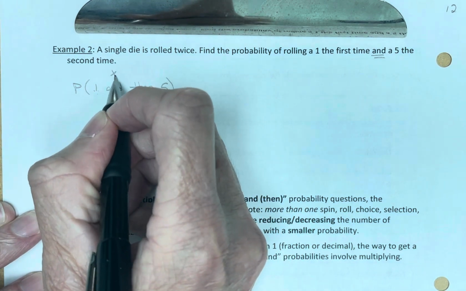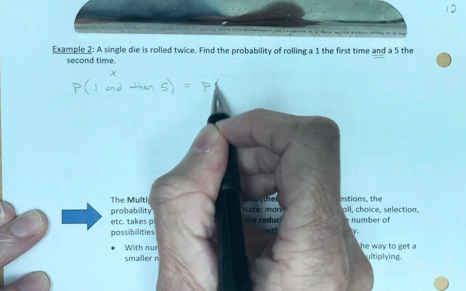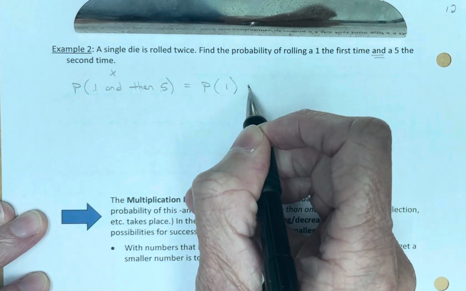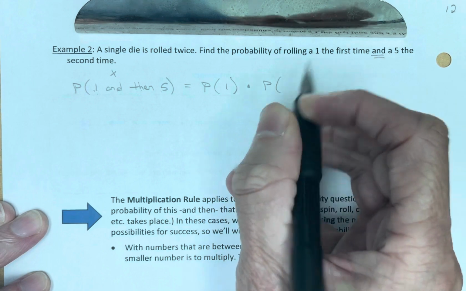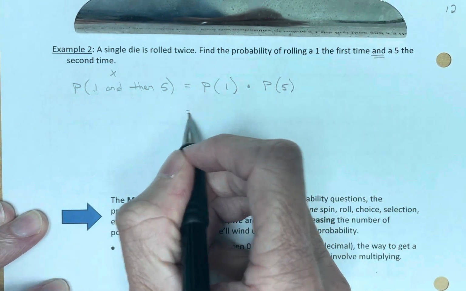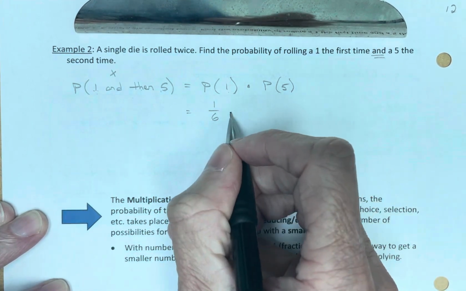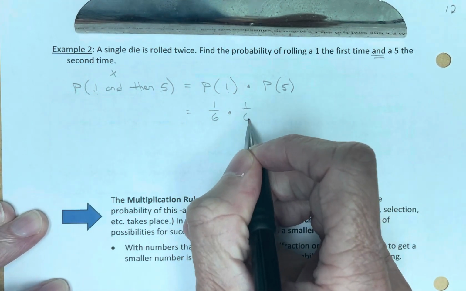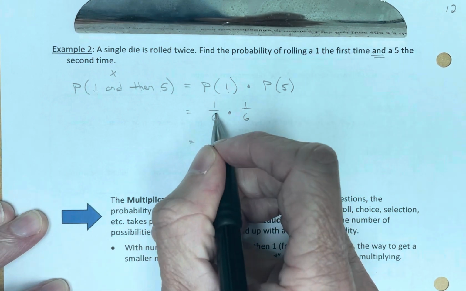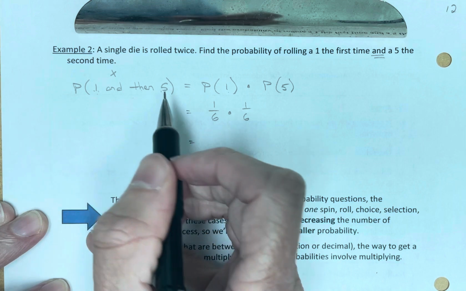The and tells me I'm going to multiply. So this is the probability of rolling a 1 times the probability of rolling a 5. What are the chances of rolling a 1? 1 in 6. What are the chances of rolling a 5? 1 in 6. Now, the probability of rolling a 1 and then a 5, I've shrunk.